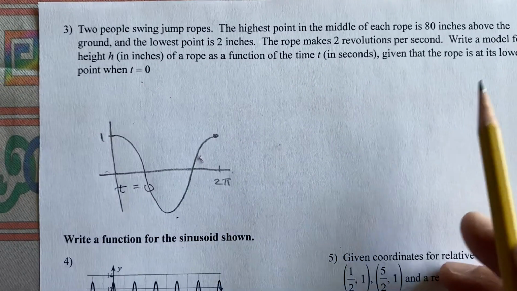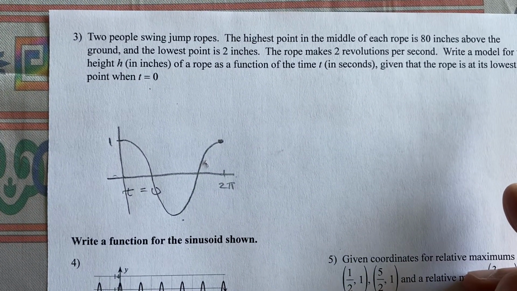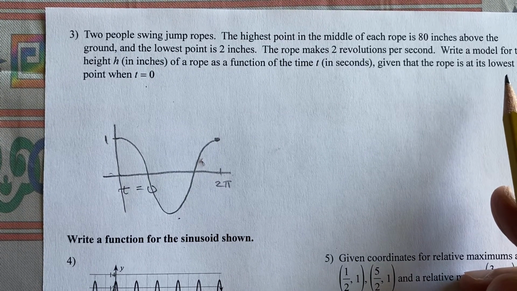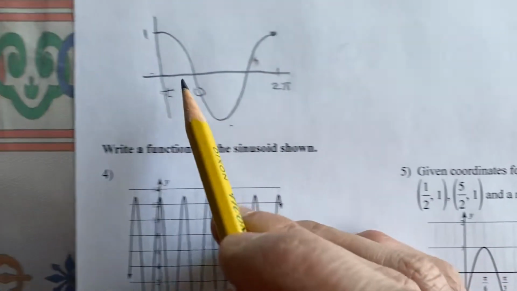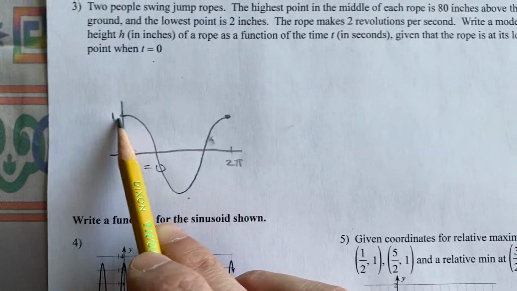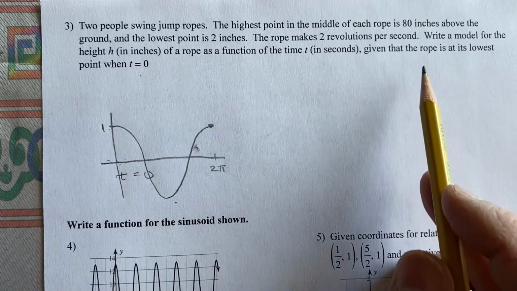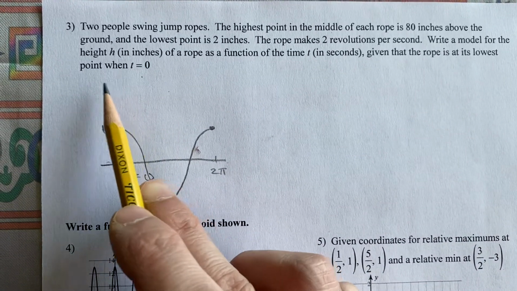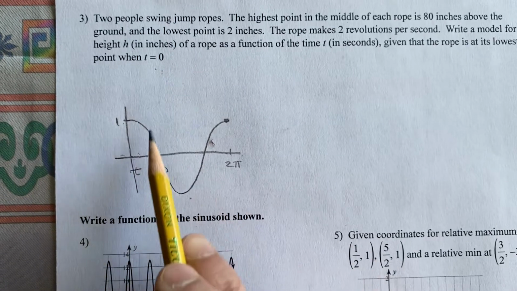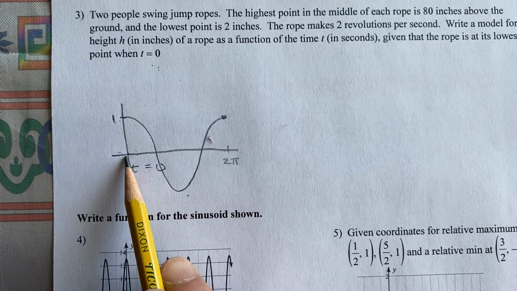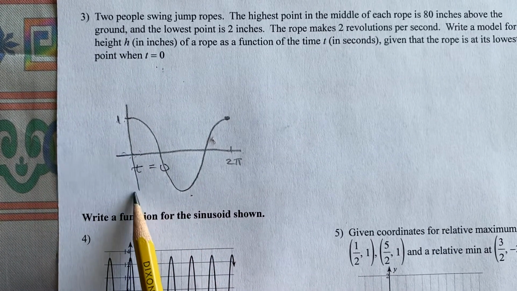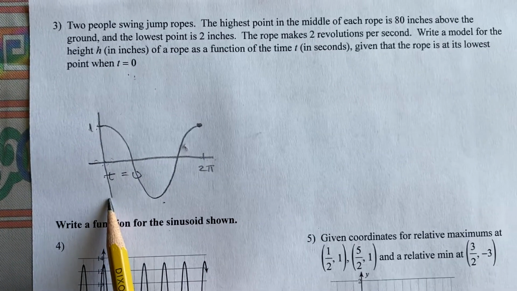And so, in order for me to determine if this equation is using a sine function or a cosine function at t equal to 0, notice this is my parent function for the cosine function, it's at a max. And on this one, it says, given that the rope is at its lowest point when t is equal to 0, so that means it's going to be at a min. I'm still going to use the cosine function, because at t equal to 0, the cosine function is at the positive amplitude. In fact, to make it at a minimum, all I need to do is reflect it across the x-axis.